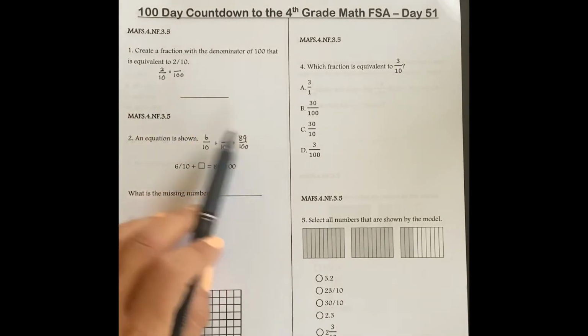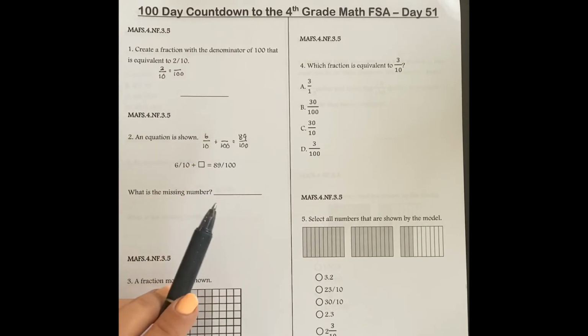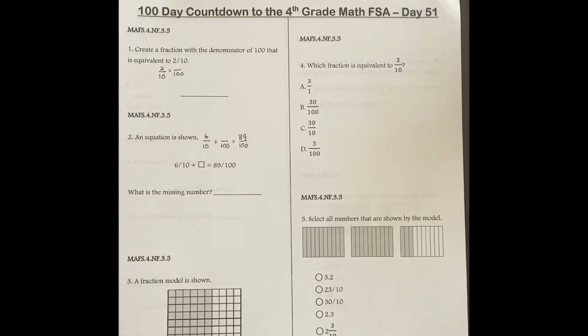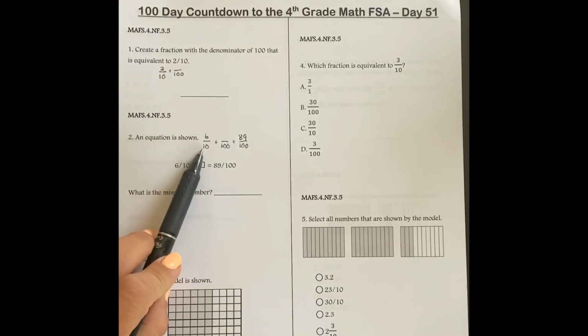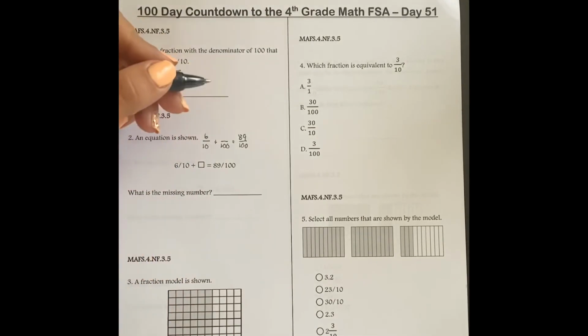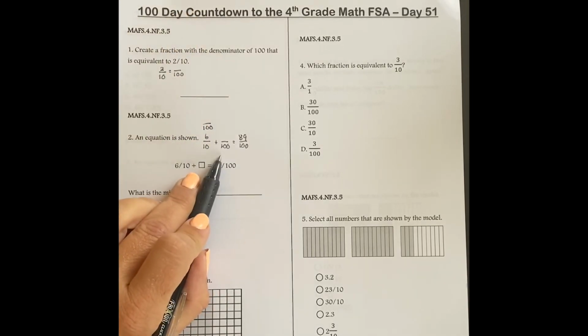So they do 89 minus 6, and that would be 83, and they put that there. The problem with that is you can't add tenths and hundredths the way that they are. You have to give them a common denominator. So you have to make an equivalent fraction here that has a denominator of 100. So we need to make 6/10 into something over 100 before we figure out what to add.